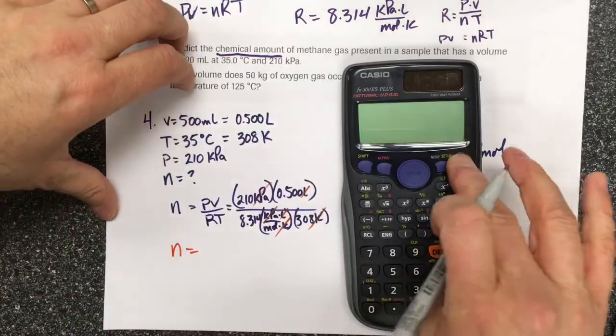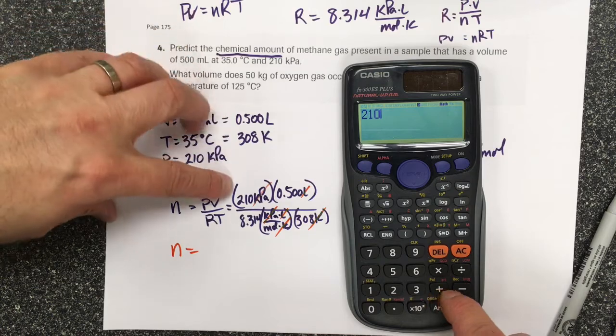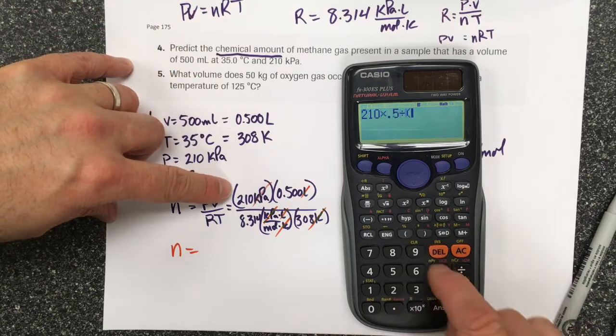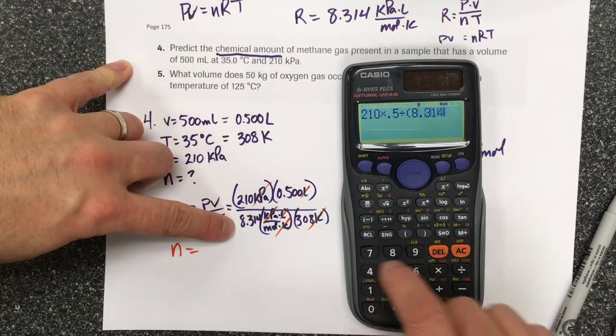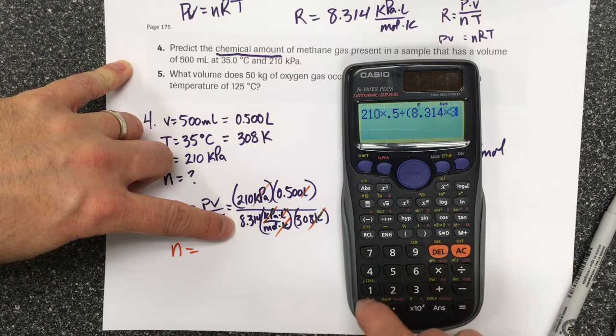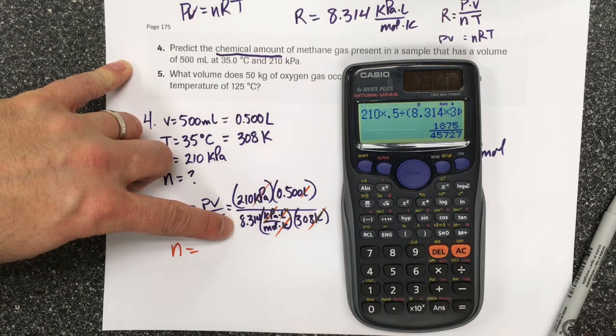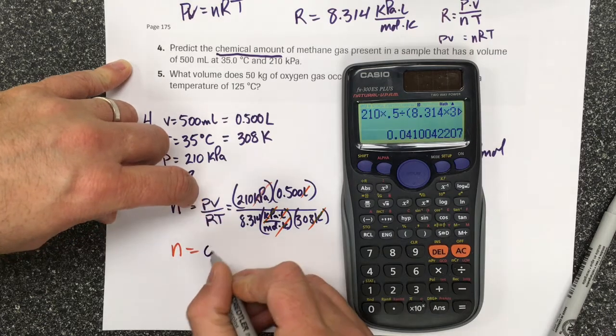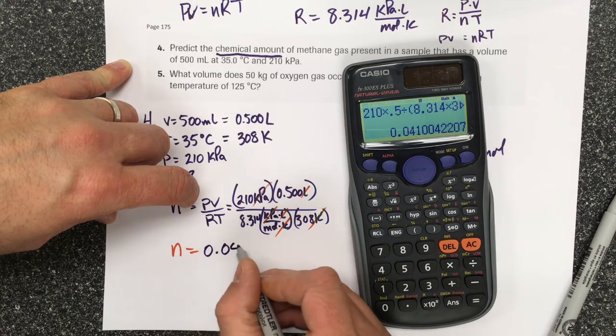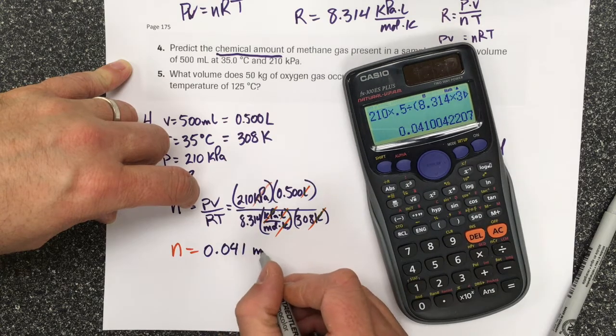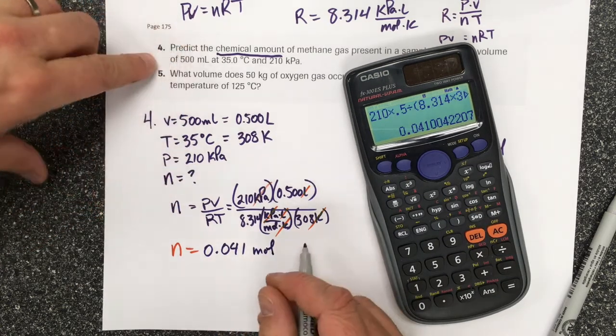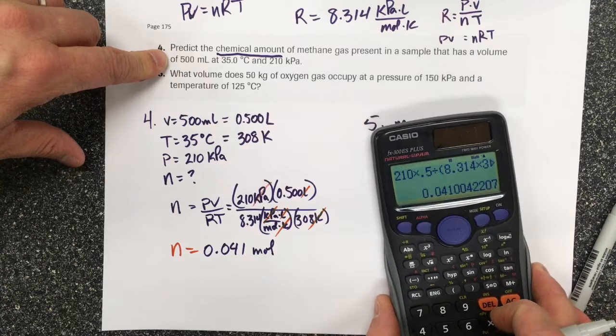This is going to leave me with 1 over mole, which is what I want to calculate. So putting this into my calculator, I've got 210 times 0.5 divided by bracket 8.314 times 308, close bracket, and it gives me a value of 0.041 mole. How many significant digits did I have?